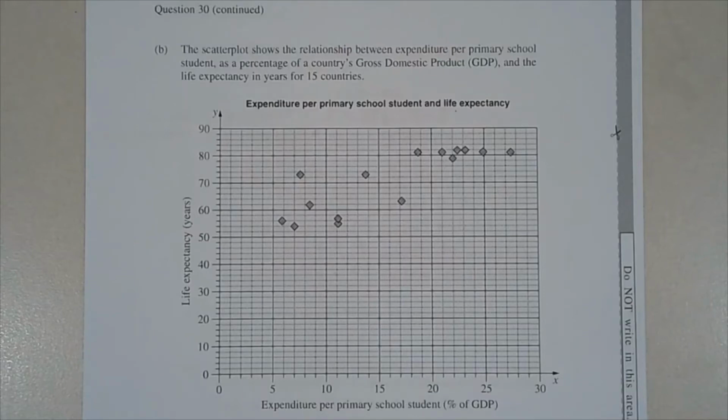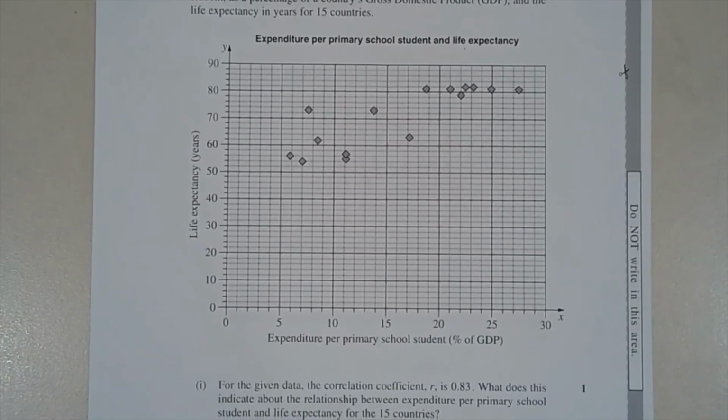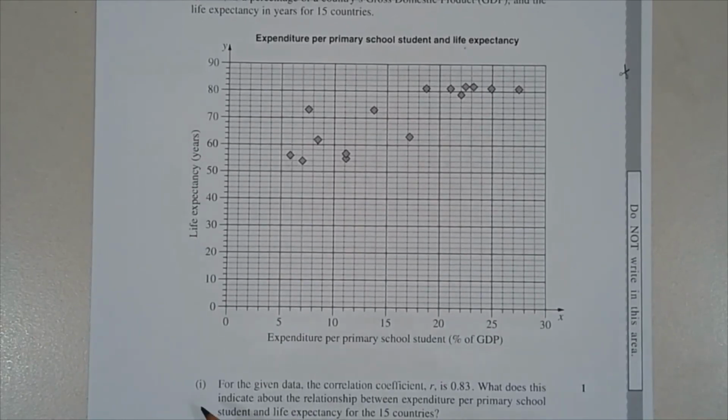Question 30b. The scatter plot shows the relationship between expenditure per primary school student as a percentage of a country's gross domestic product, GDP, and the life expectancy in years for 15 countries. So part 1. For the given data, the correlation coefficient R is 0.83. What does this indicate about the relationship between expenditure per primary school student and life expectancy for the 15 countries?